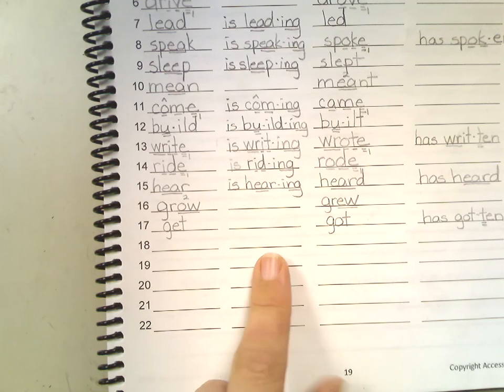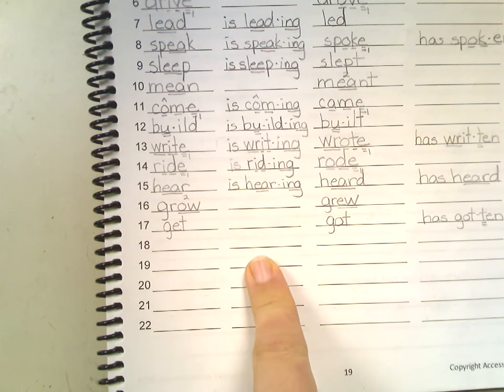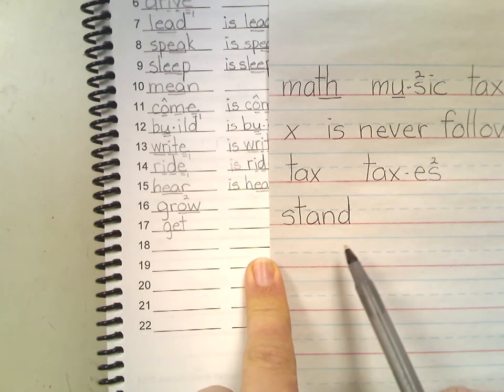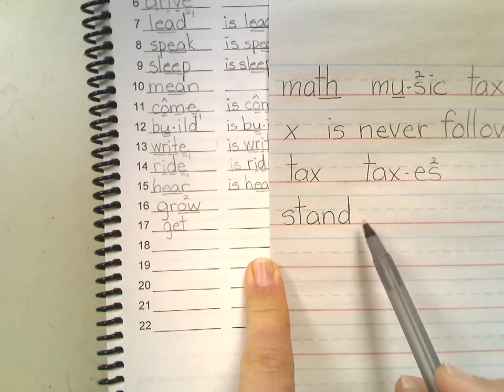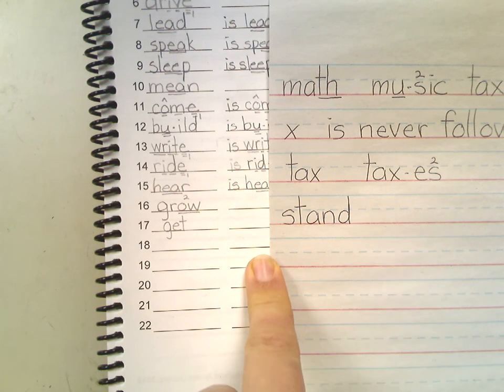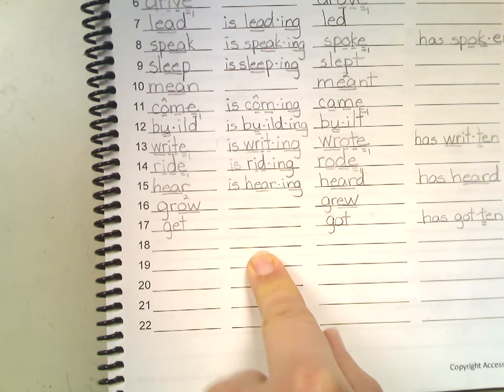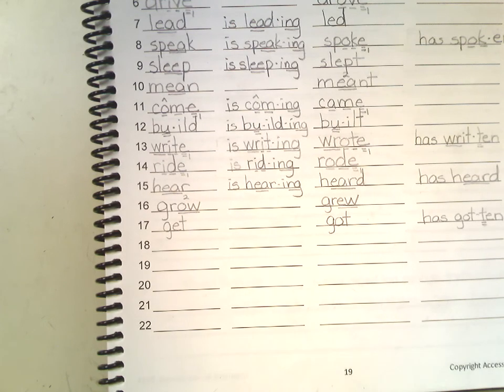All right, let's go ahead and do our present and ongoing one next, which is standing. Now stand, we don't have to do anything to it before we add that ing. So all we need to do is write our helping verb is, write our base word stand, and then stick that ing in its own syllable on the end.